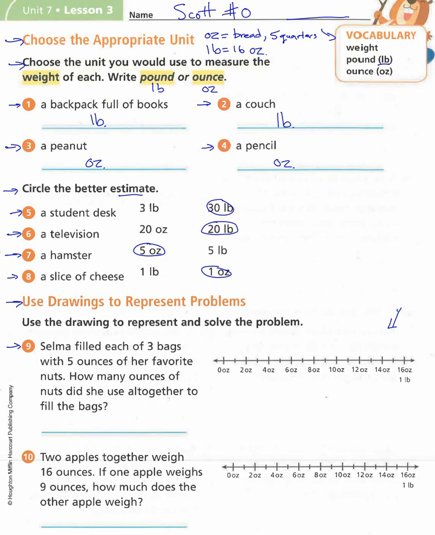Okay, so we're going to start here. Right now she's at 0. She hasn't done anything. Now let's fill 1 bag with 5 ounces. So we need to find 5 ounces on this number line, which it's not shown us, but it's right there. It's between 4 and 6, right? So we could go like this. We could hop to that, or we could loop, but I'm just going to do a little hop. And that's 1 bag, right?